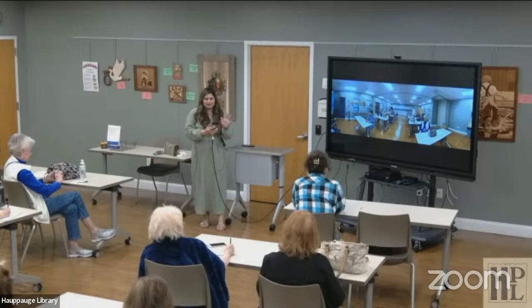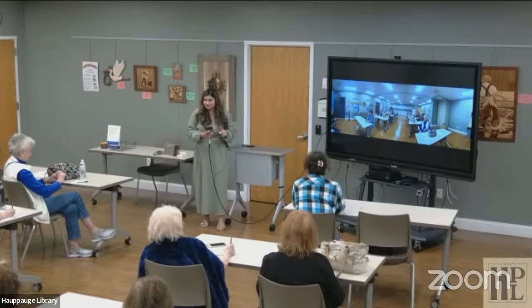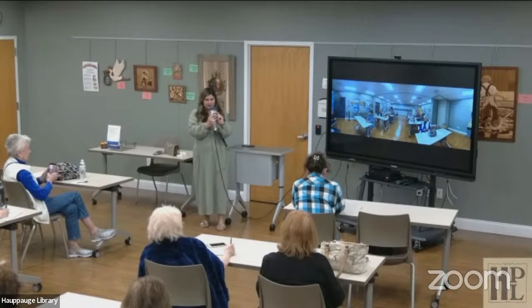Okay. Any other questions on pano? You can go either way. It doesn't just have to be this. Yes, you can go up too.